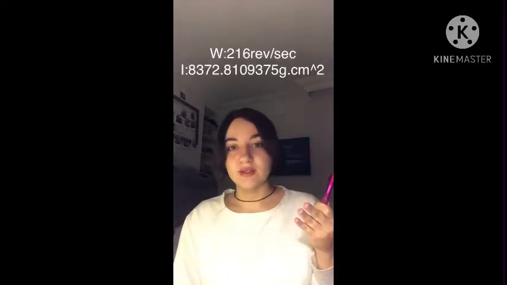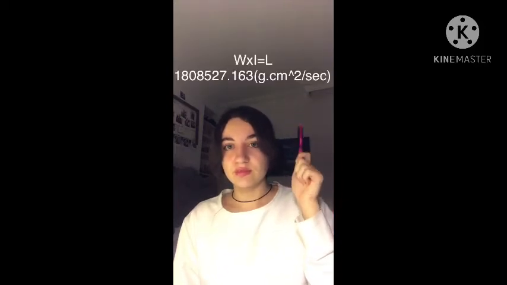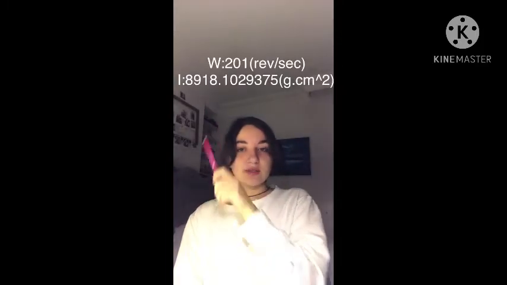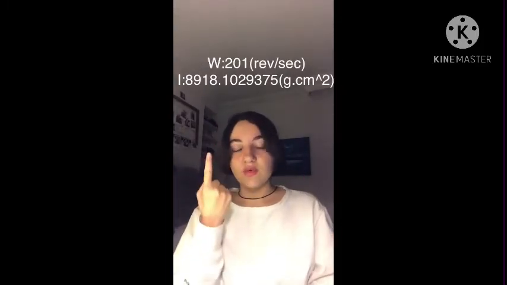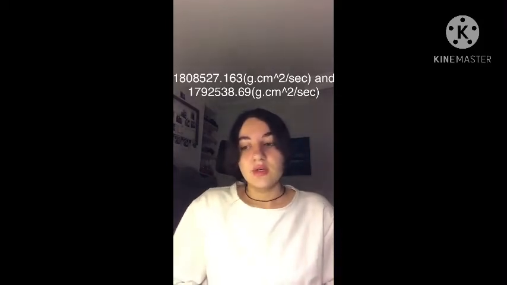For example, these are the data when there is no magnet on the disk. You can see the angular momentum result. And these are the data when there is one magnet put on the disk. The angular momentums you can see are close, but not the same due to the errors. But we can see that the angular momentum is nearly conserved if we neglect the errors.